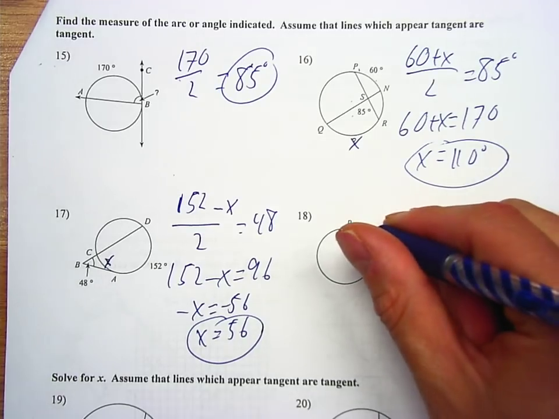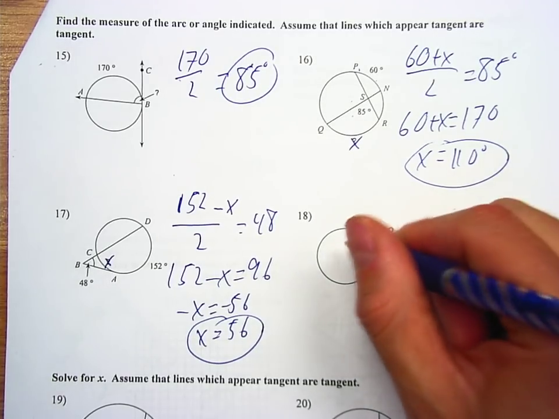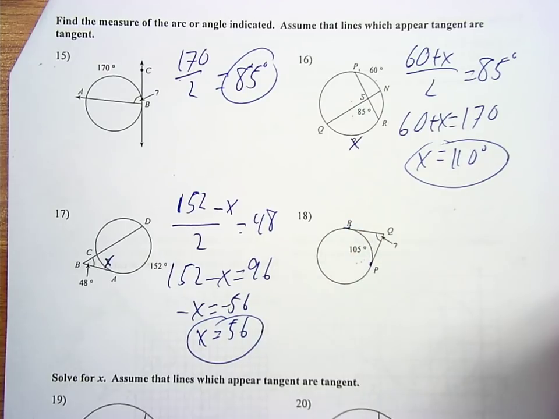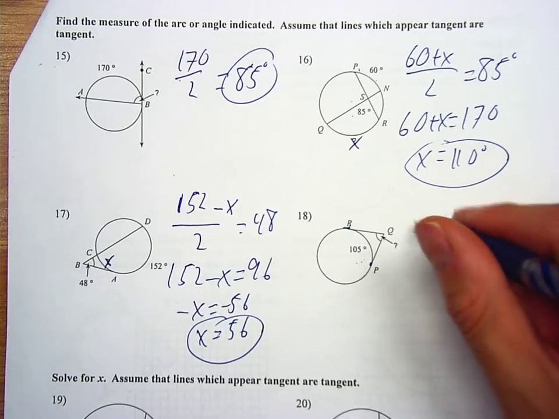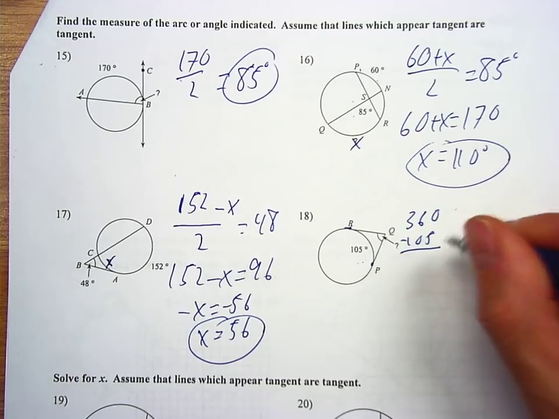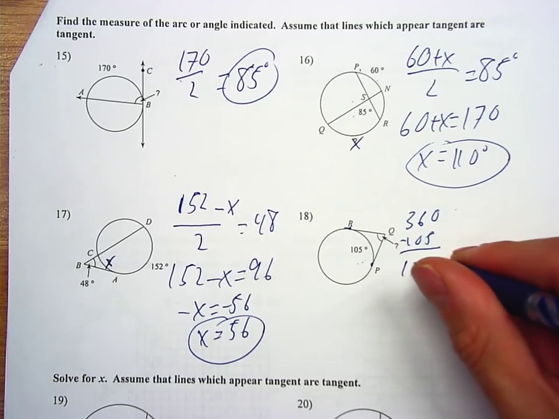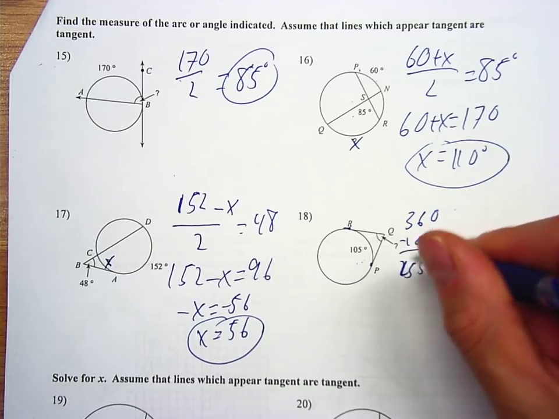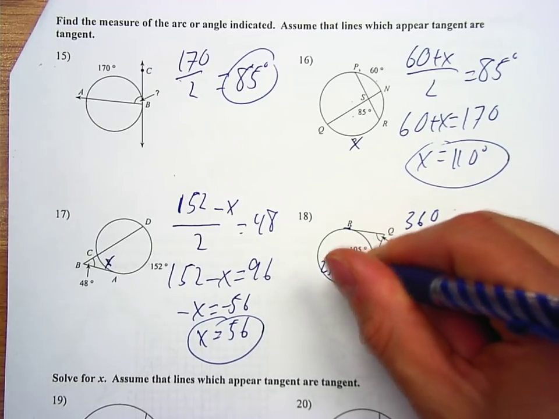So arc RP is 105. What I need to do first is find the other arc here from R to P, the major arc. So I'll do 360 minus 105 to start this question, which is equal to 255. So this major arc is 255.